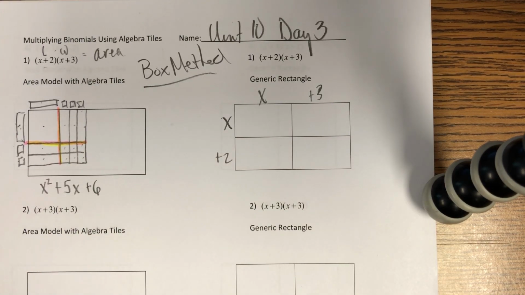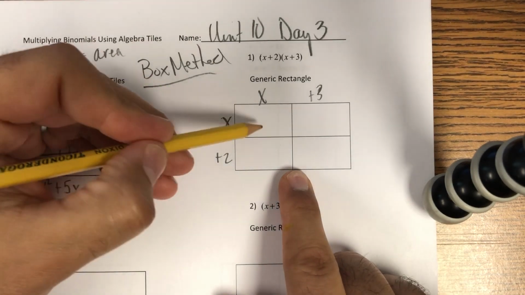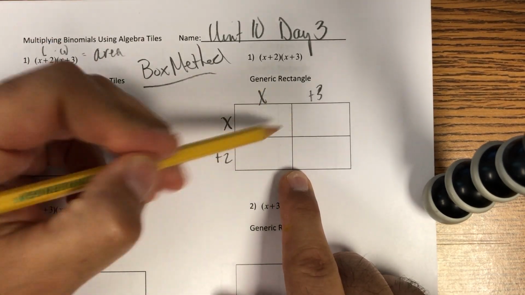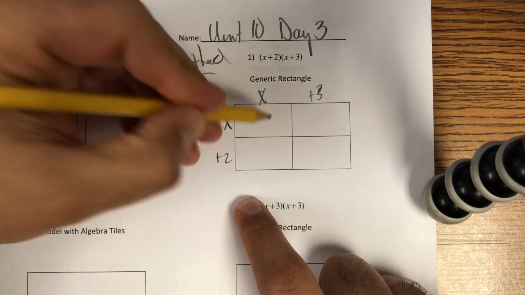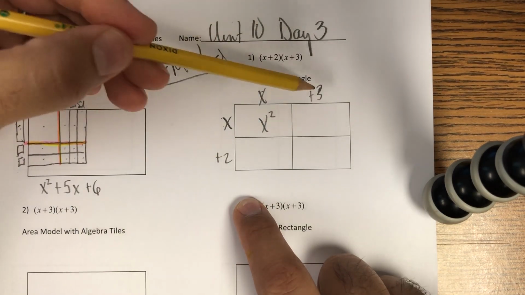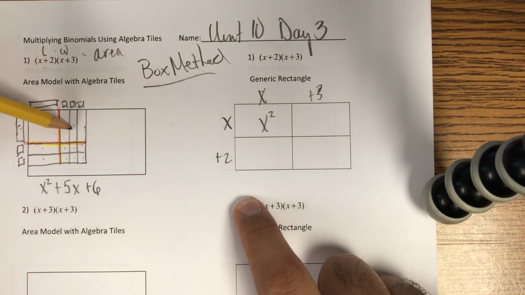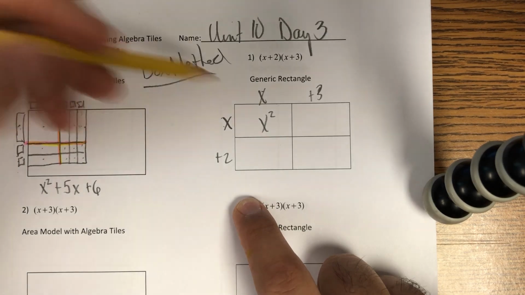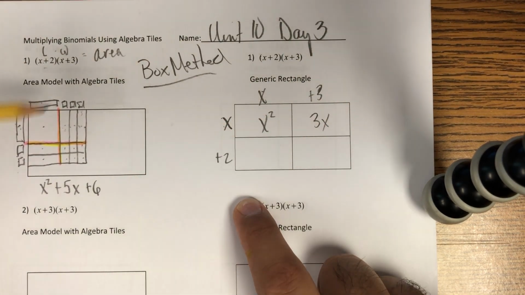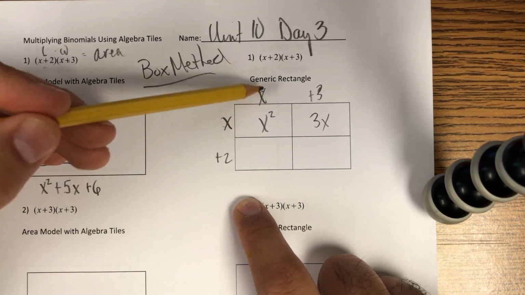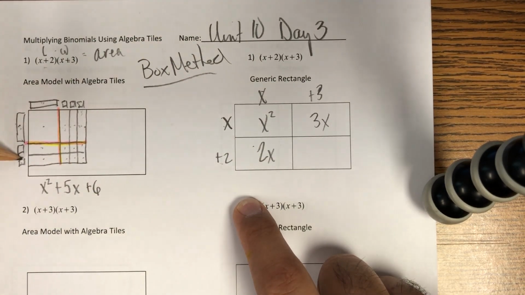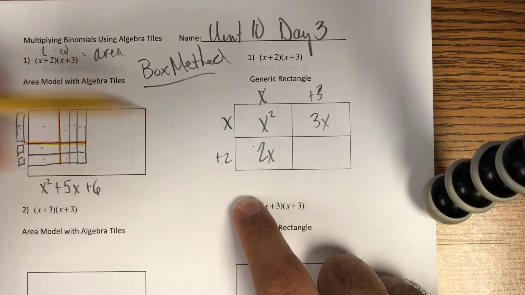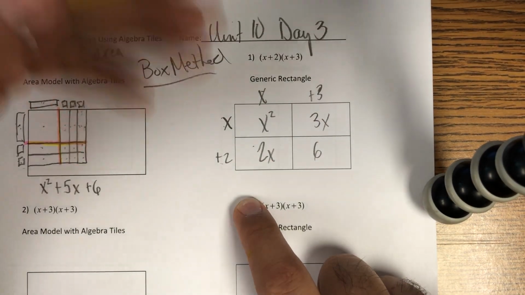And because that's always that pattern, it's going to be happening here. So here we're going to have x squareds. Here we're going to have x's, and here we're going to have 1's. What's x times x? That's x squared. 3 times x, 3 times x. This section right here is 3x. Right here we have 2 x's, x times 2, and that equals 2x. And then 3 times 2 is 6. Now we just add everything together.